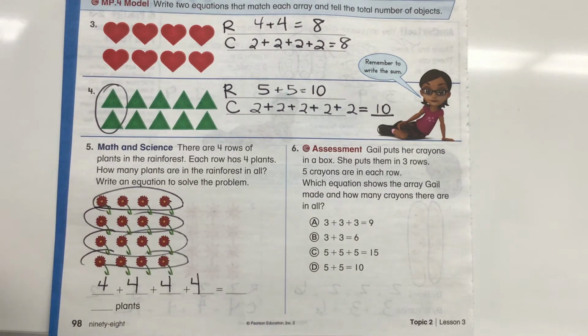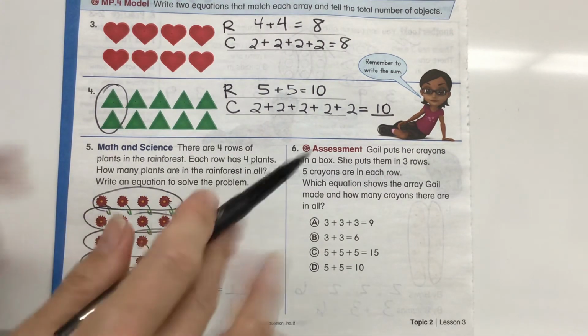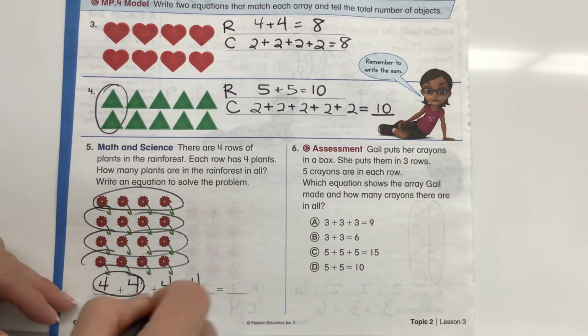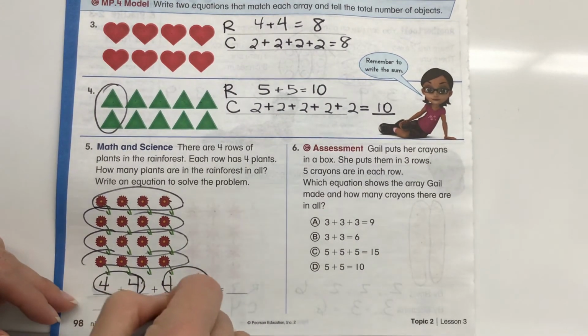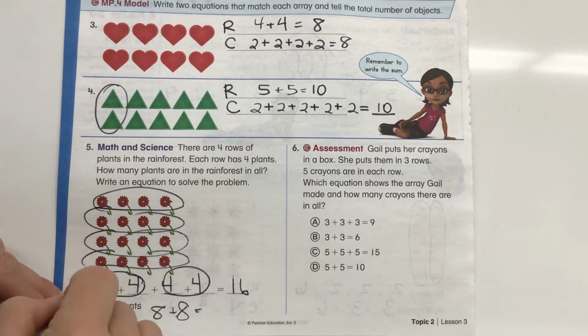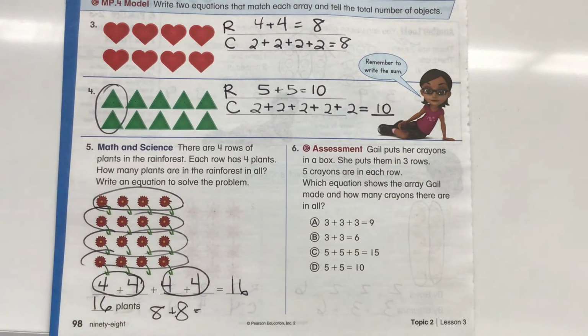Now, instead of going through and counting 1, 2, 3, 4, 5, right? I'm going to look for some patterns. 4 plus 4 is 8. And another 4 plus 4 is 8. And this is a doubles fact. 8 plus 8 equals 16. So I know there are a total of 16 plants. So kind of look for groups like that so that you can do shortcuts on adding.